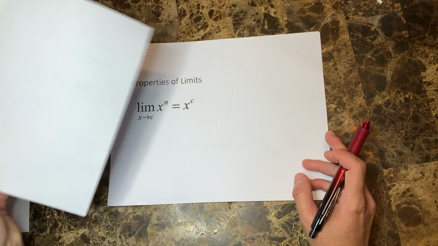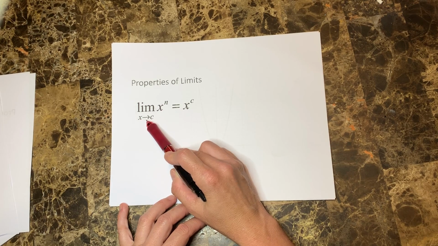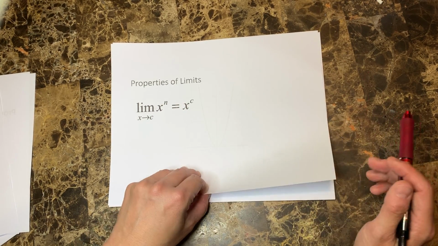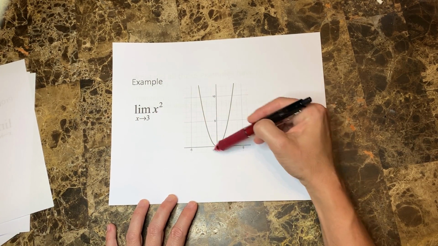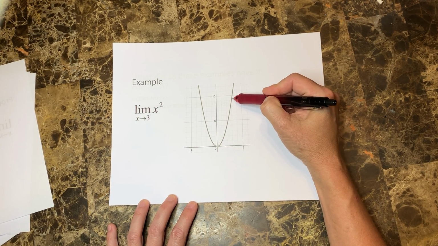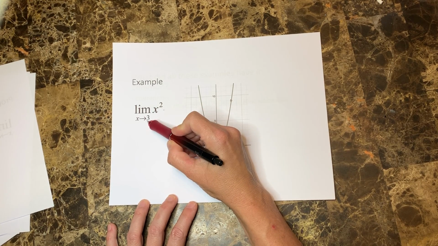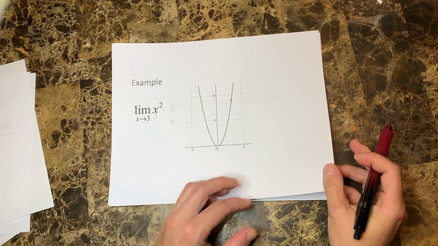Okay, so let's take a look at the next one. If you have x raised to a power, and then x is approaching c, your limit ends up being c raised to that power. And here's what this looks like. This is x squared, right? Standard parabola. And if I'm approaching 3, graphically, you know that that equals 9, but that's also the same thing as if you just plugged that in and got 9.